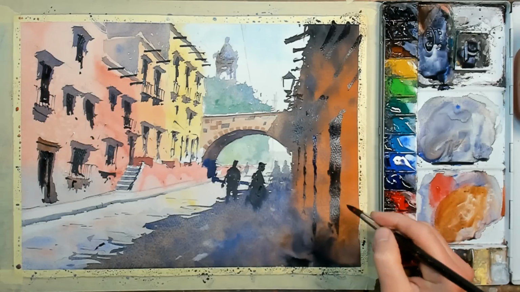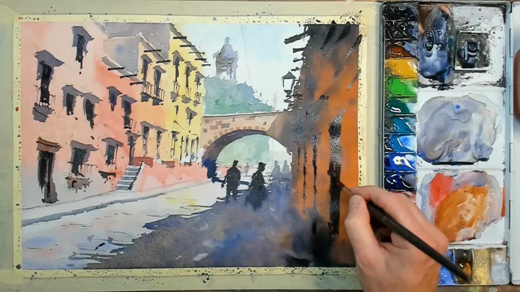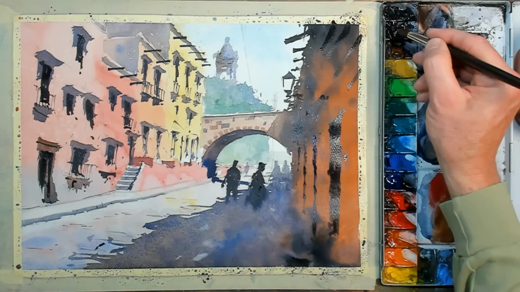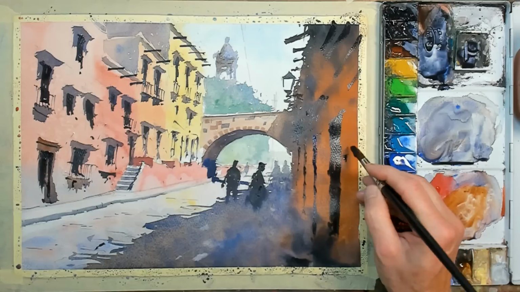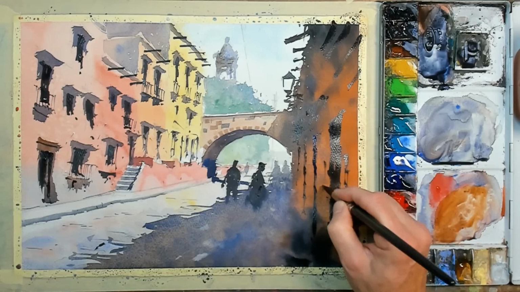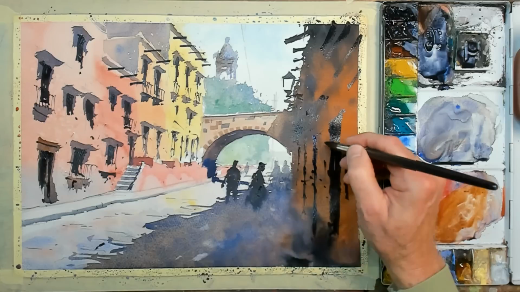So this surface is still a little bit damp, and it's giving me a very subtle, soft edge. Might not be able to see it, but a bit of a soft edge to the edges.